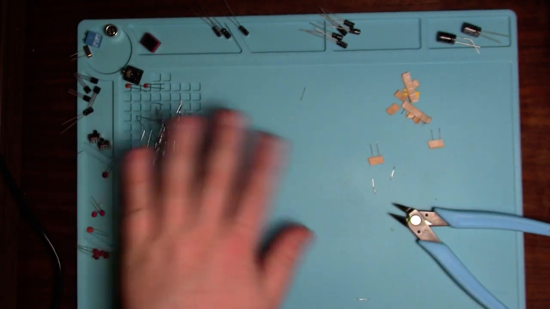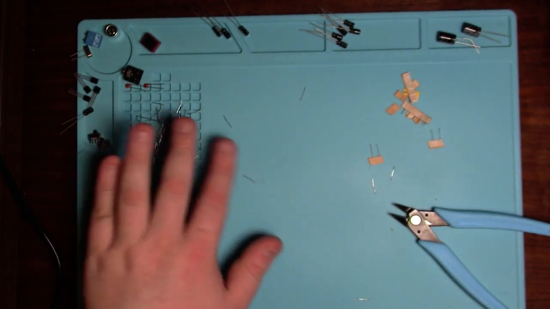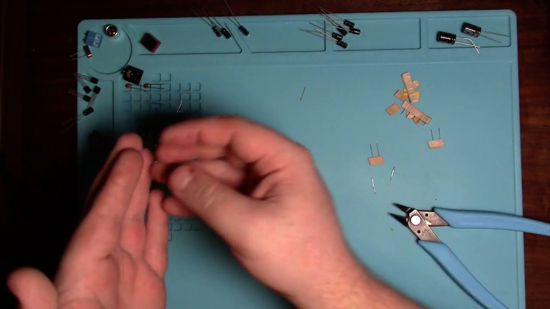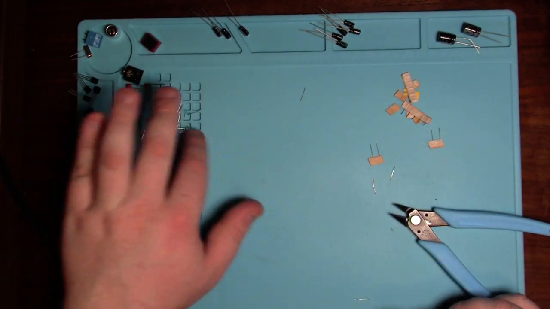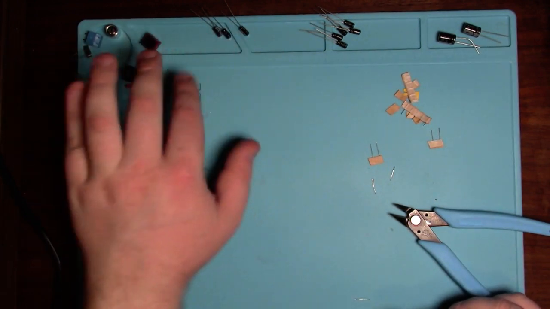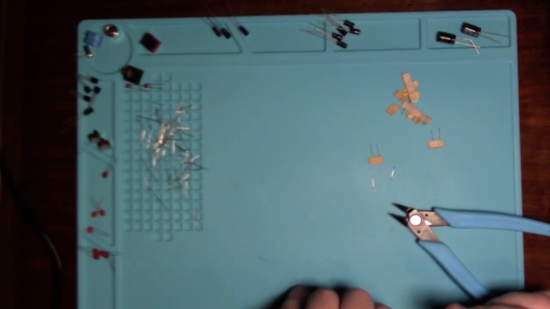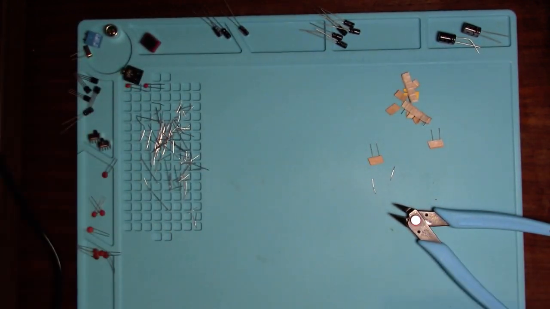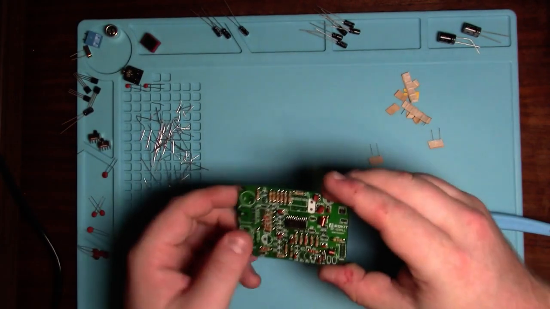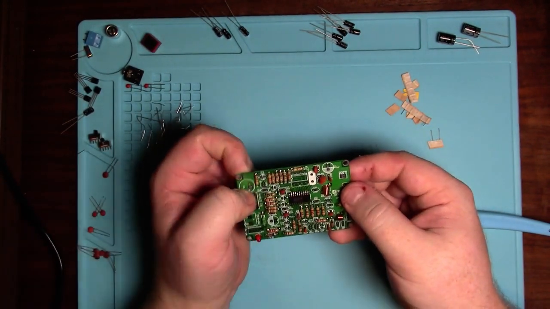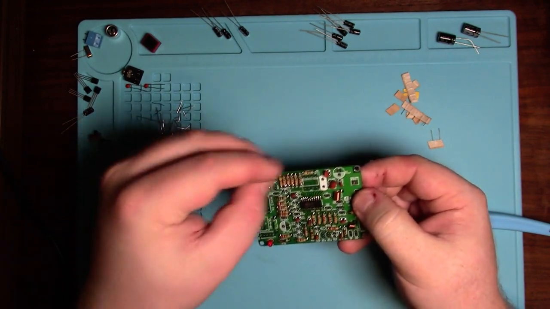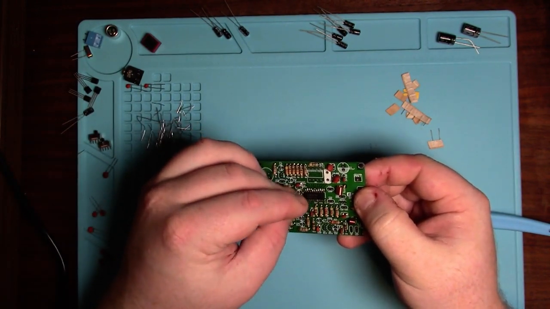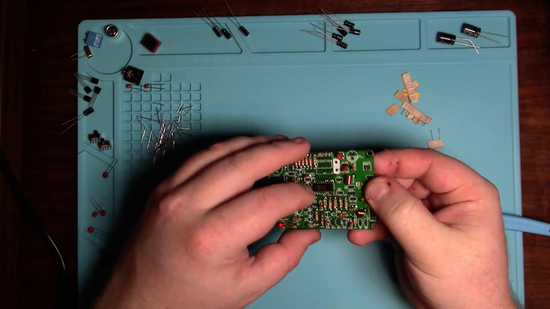Just kind of brush. Ow, ow, ow. Ooh, ow. Okay, maybe try not to brush things off. Oh well. 222. There's lots of 222s here.